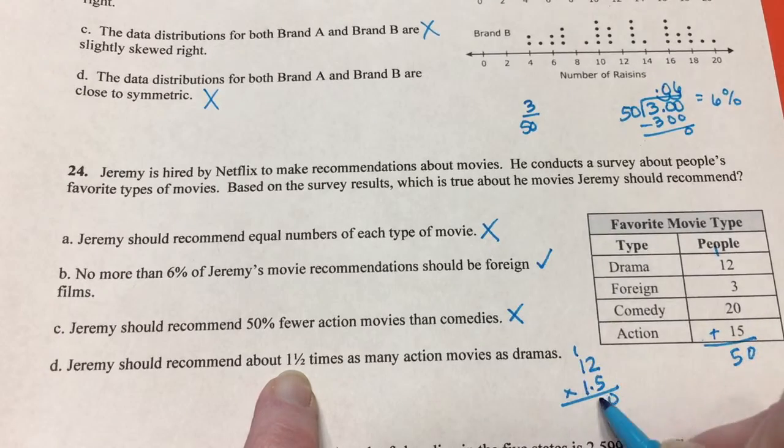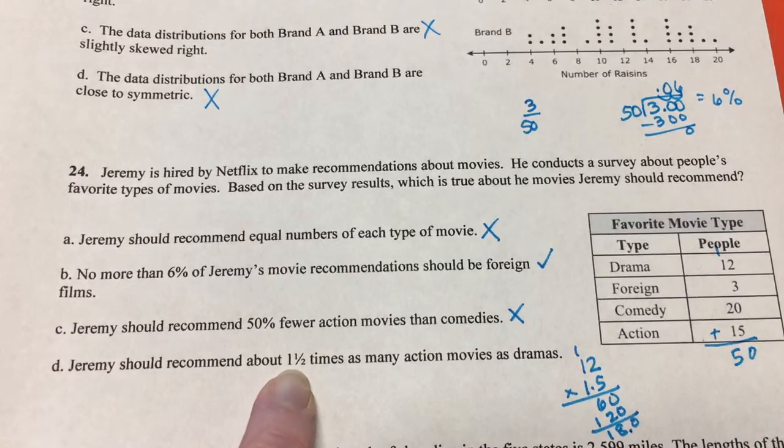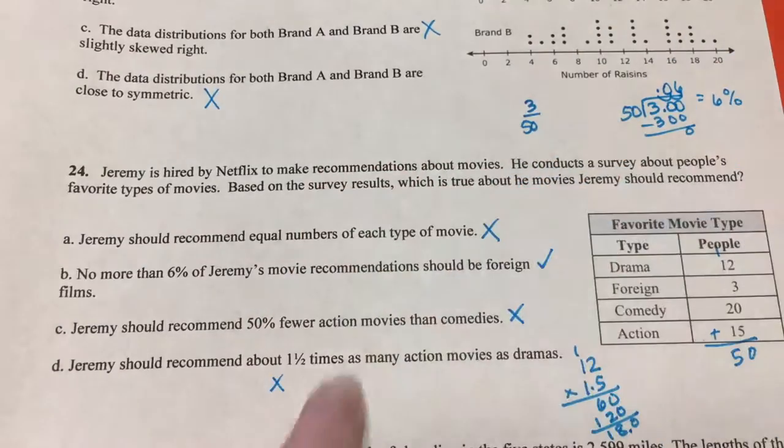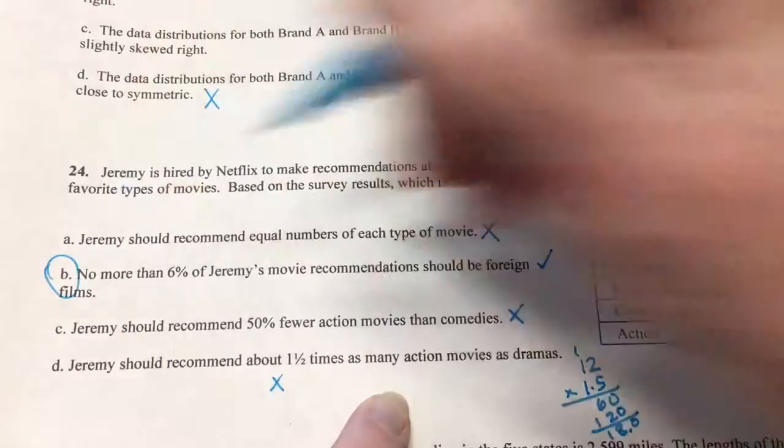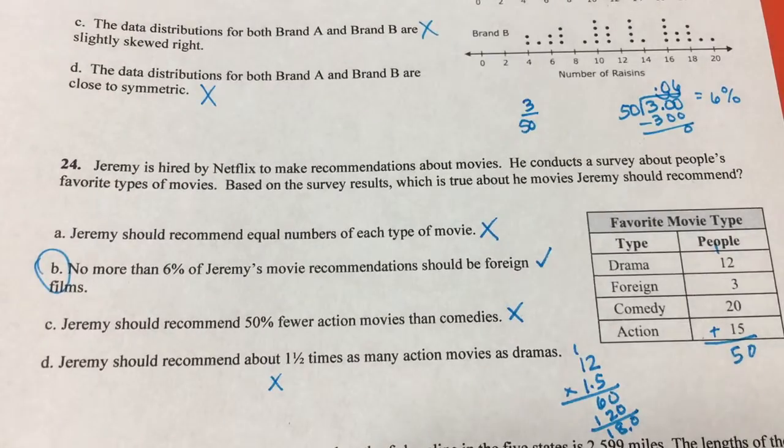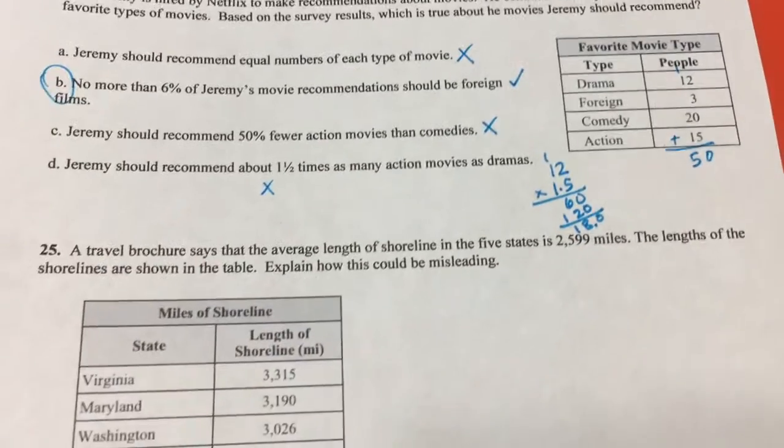times 1.5, gives me 10. Carry your 1 is 6. Start with a 0, 2, and 1, and then add those up, and I get 18. All right, so I would say that is not true. So 1.5 times the number of drama does not give me the number of action. So I'm going to go with B, no more than 6% should be foreign films. All right, and then the last one, 25.